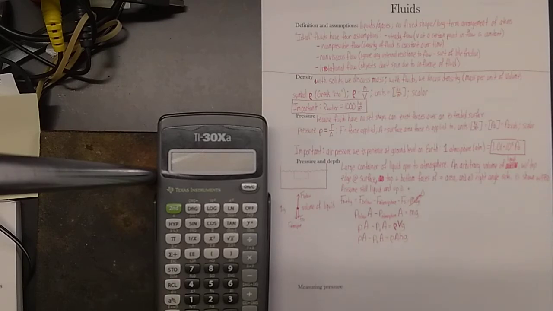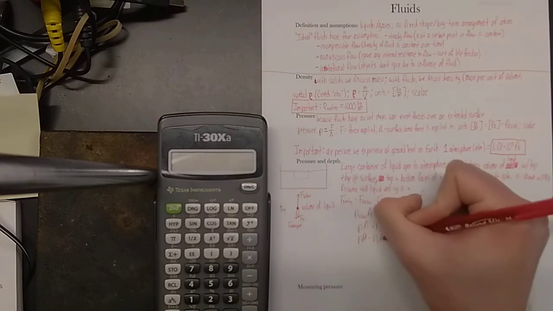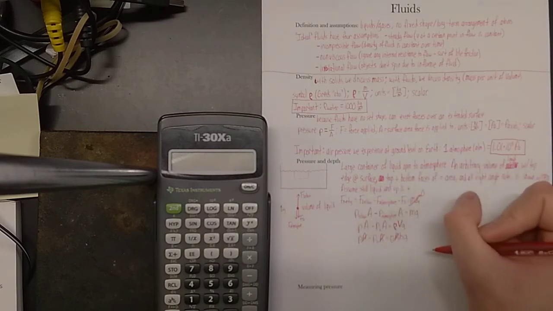Notice what I've done. There's a reason that I've written it like this. I now have an A in each term, and those A's all mean the same thing. So I'm going to cancel, cancel, and cancel.